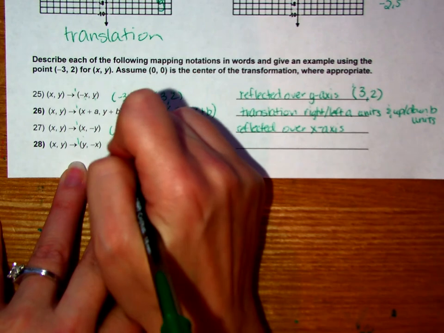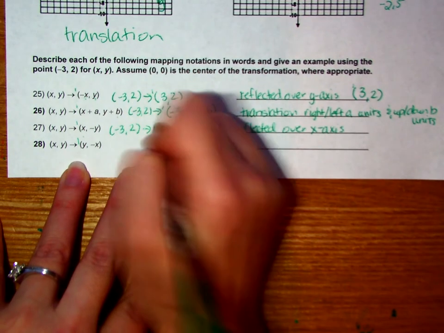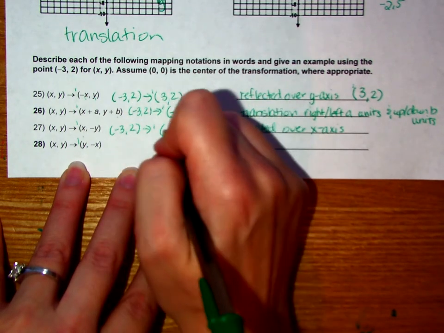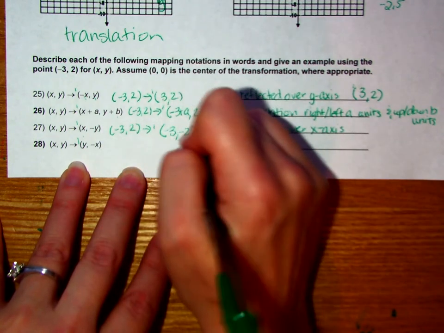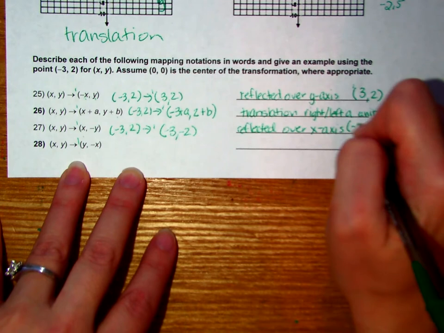So if we take that (-3, 2) again, and we reflect it, the x stays the same, so the -3 stays the same, and this becomes opposite in value. So now it becomes a -2. So in this case, it would be (-3, -2).